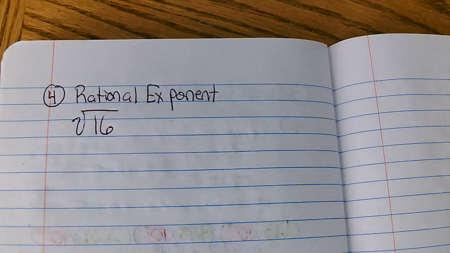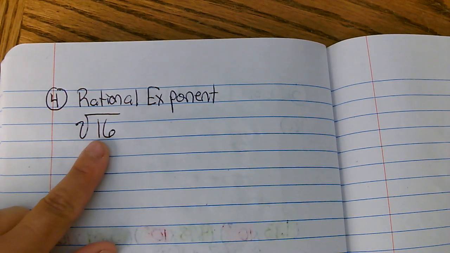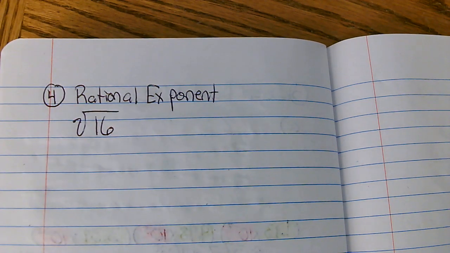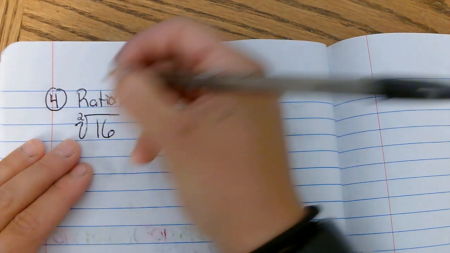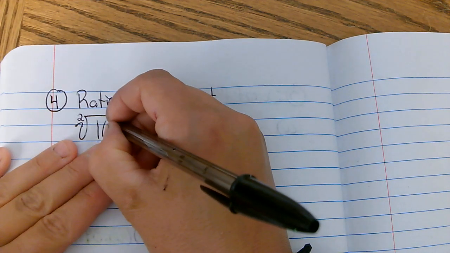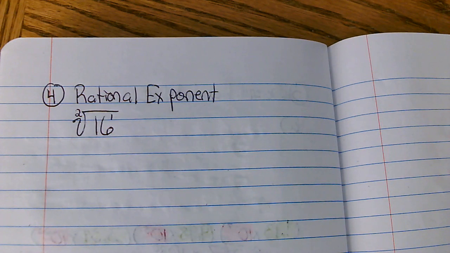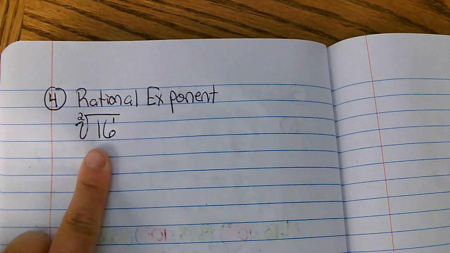What it means is, if I have square root, it means a number times itself twice would equal this. If I had cube root, it means a number times itself 3 times would equal this. So, secretly, there is a 2 there, and this is 16 to the power of 1. I can actually write this as an exponent.